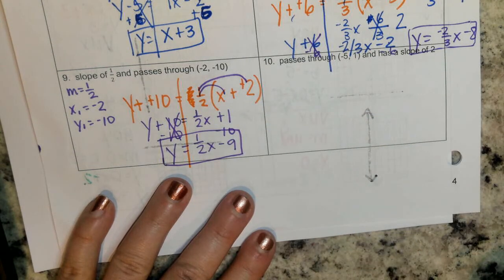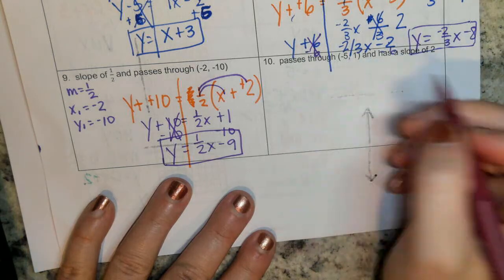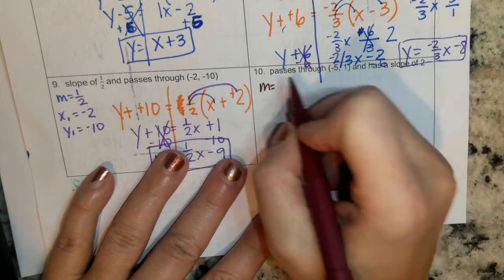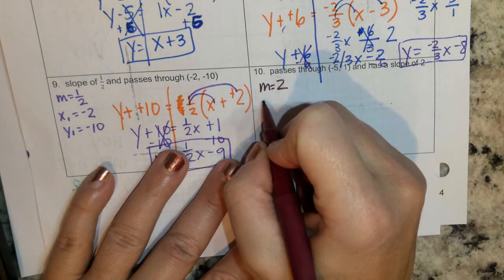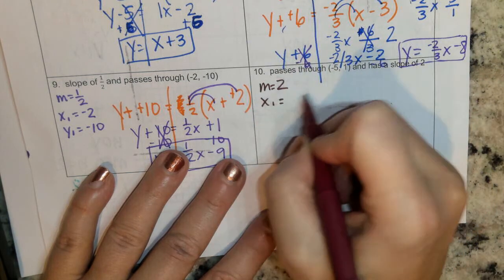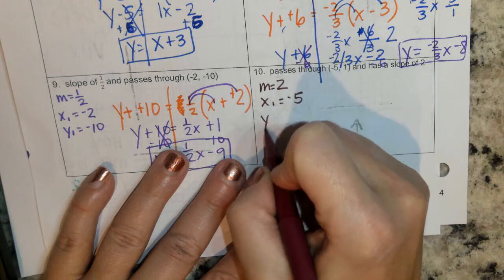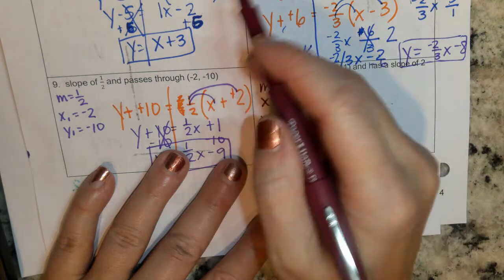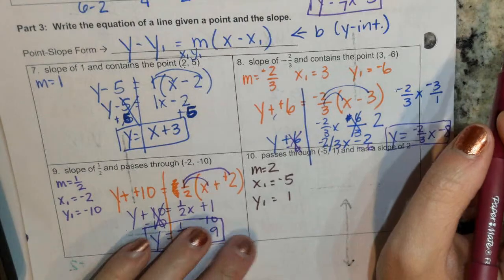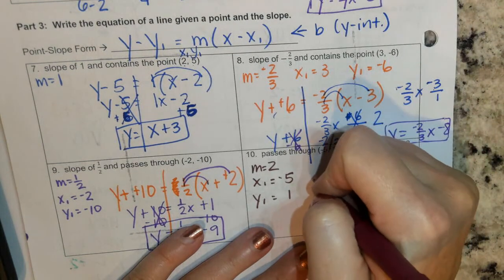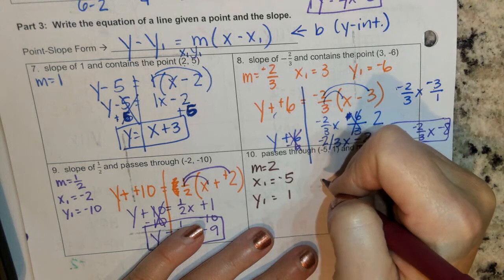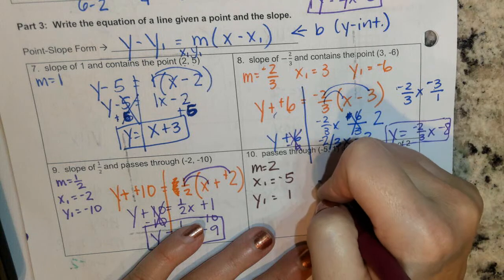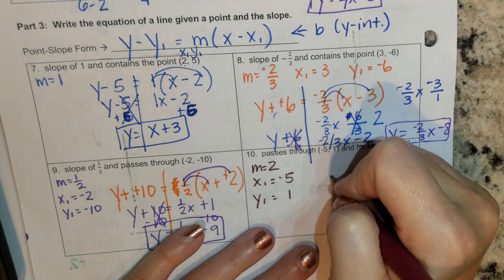Alright, on this last one, I want you to try and see if you can do it by yourself. Well, let's go ahead and label what they give us. Our slope is 2, and our x1 is -5, and our y1 is 1. All right, look at your formula, set it up. Pause it right now and see if you can set it up correctly, and then check with me and see if you set it up right.